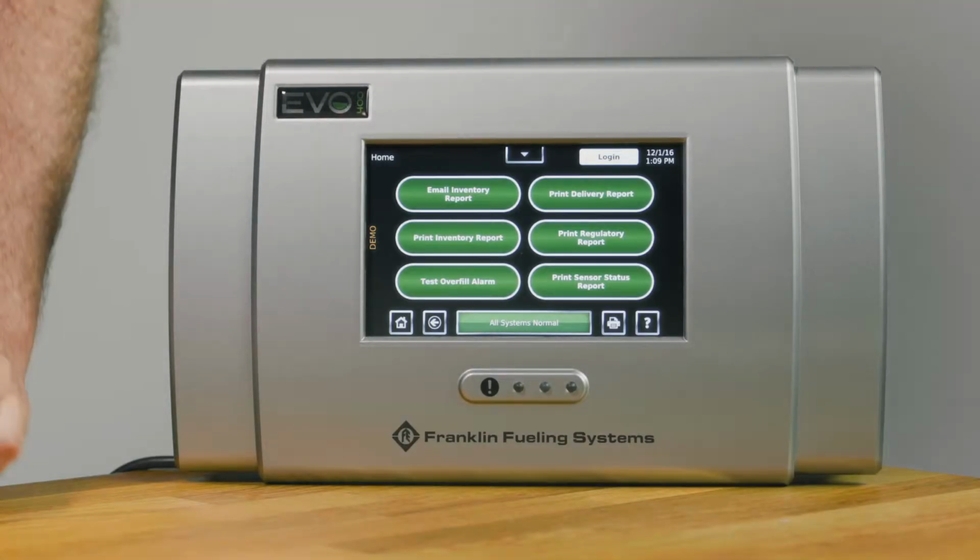Tips. Today we're going to discuss the Evo 200 and 400 touchscreen. More specifically, we're going to focus on the home screen navigation and the One-Touch buttons. So let's start with the navigation button.